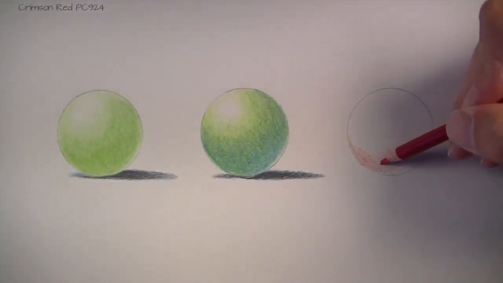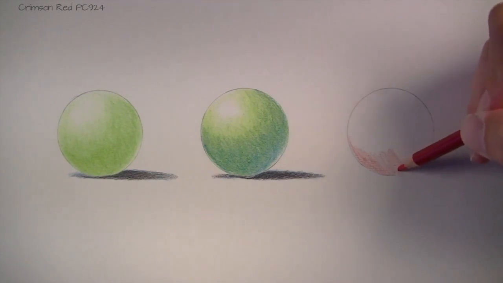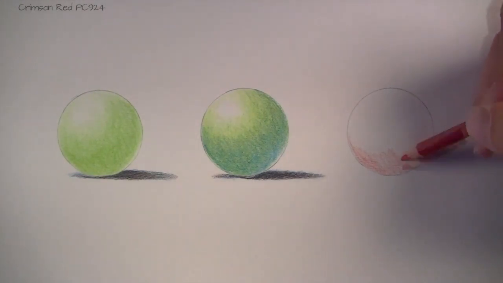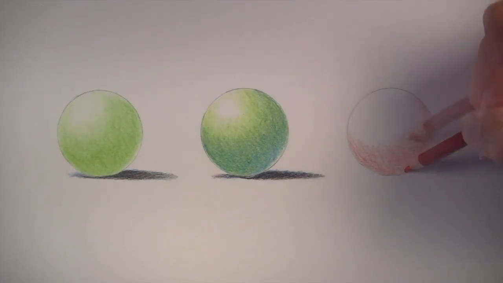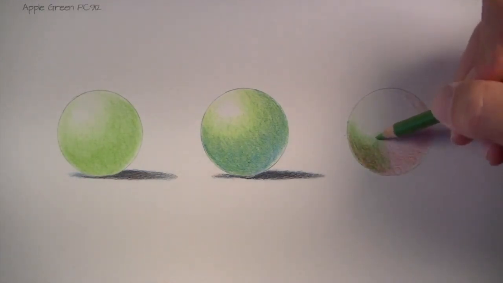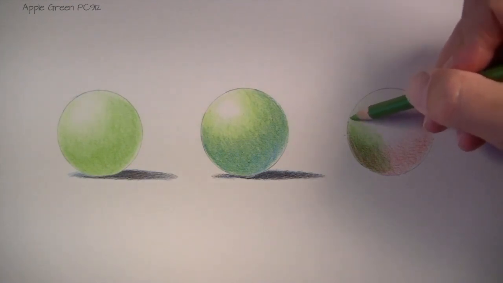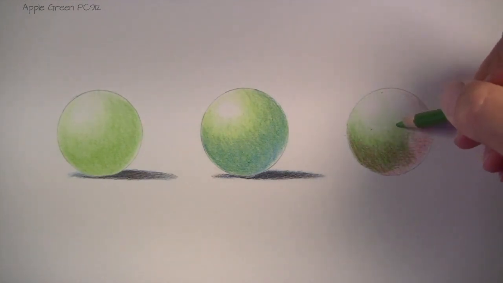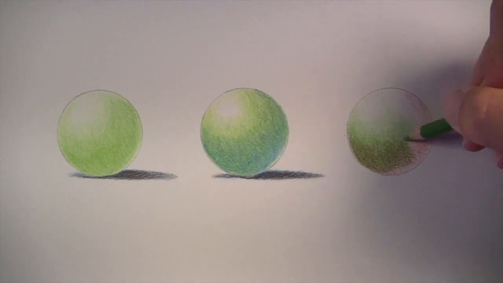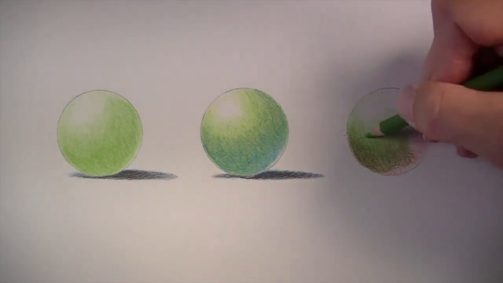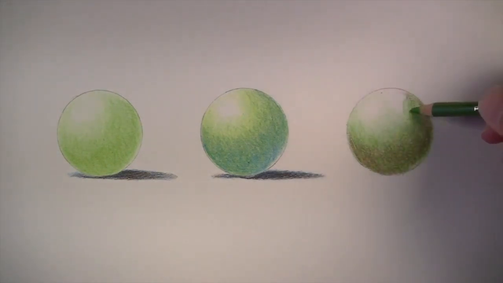Red is the complement of green, so we'll begin by adding red in the areas of shadow on the sphere. Next, we'll layer over the red using a heavy to medium application of the green. In areas in which the green overlaps the red, the shadow becomes more intense and more interesting. The illusion of form of the sphere is enhanced further by using the red in this case.